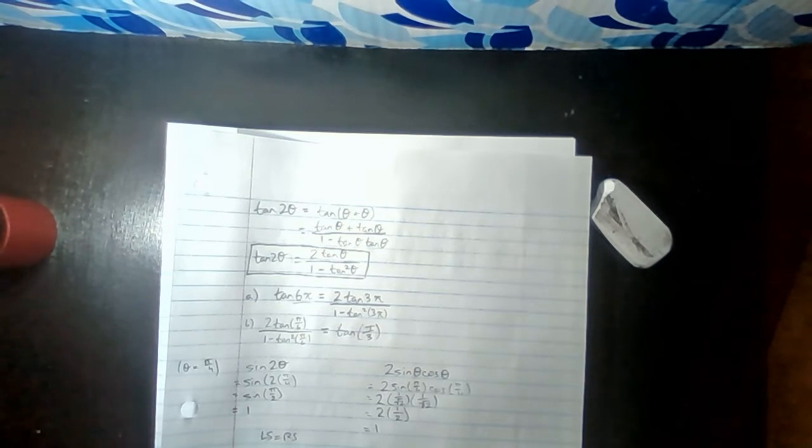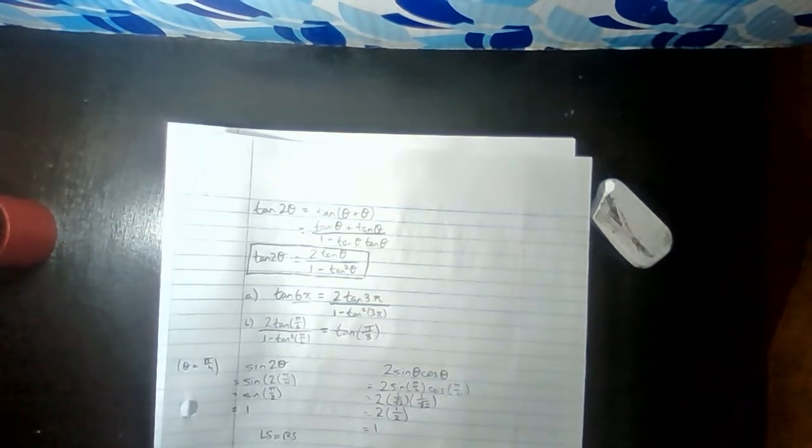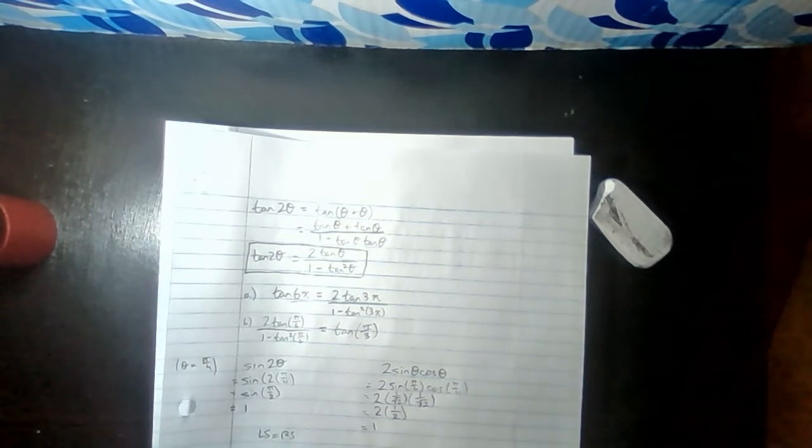At the very end of this page, we have 2 more questions. So if cosine theta equals negative 2 over 3, and our angle is between 0 and pi, what is the value of sine 2 theta?